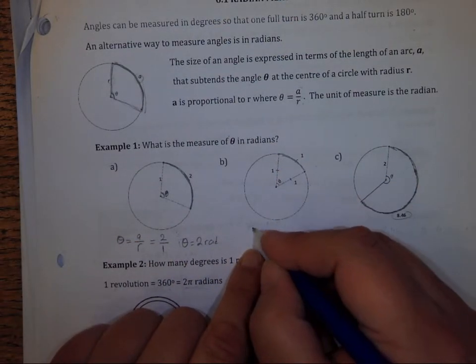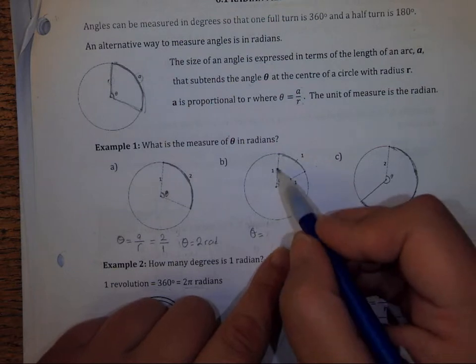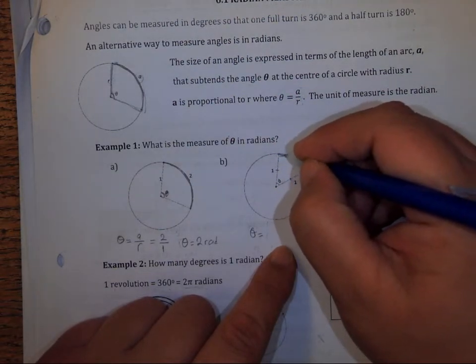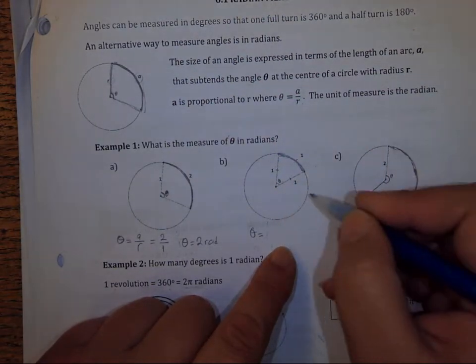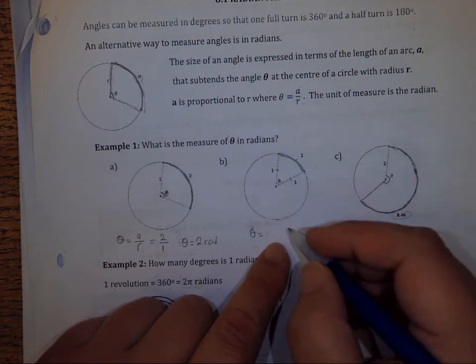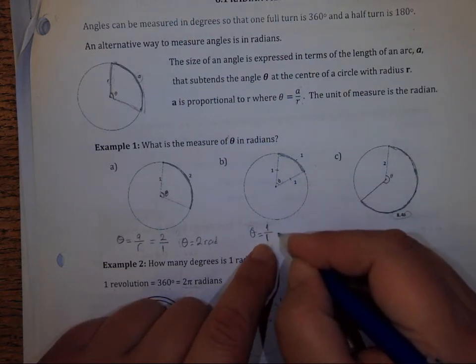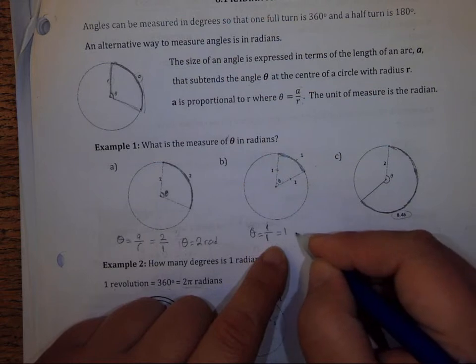So let's look at this one. B, the arc length, as you see, is 1 unit and the radius is 1 unit. So 1 over 1 gives you 1 radian.